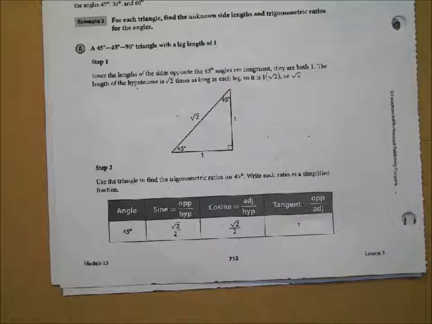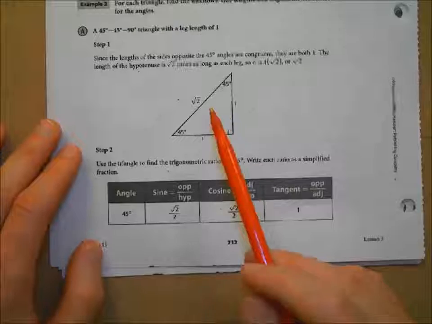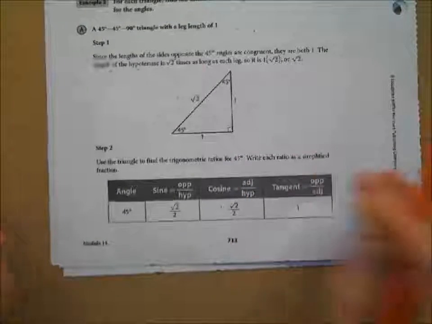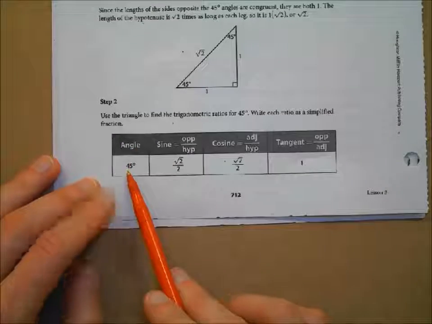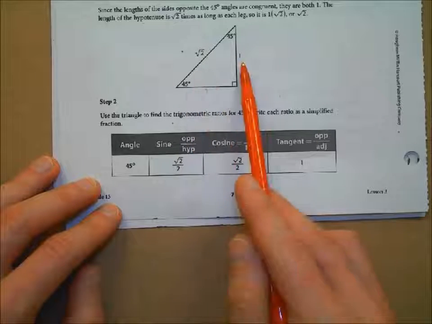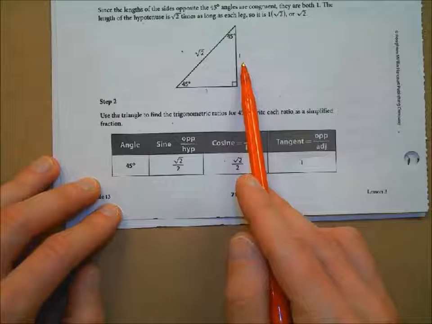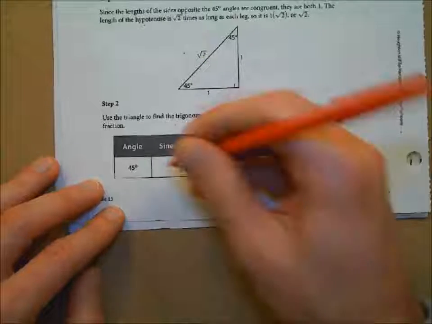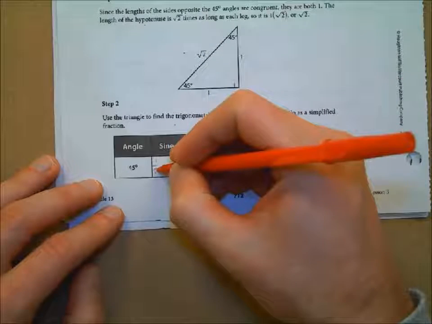Okay, so I guess they kind of already have it filled out here for us. So we have the angle of 45 degrees. The sine of 45 is equal to the opposite, 1, over the hypotenuse, root 2. So 1 over the square root of 2. Actually, let me do it down here.